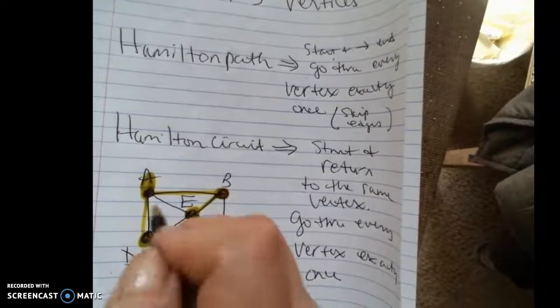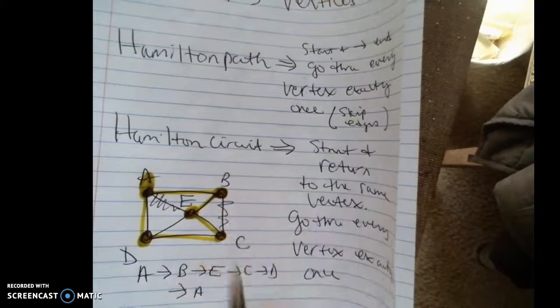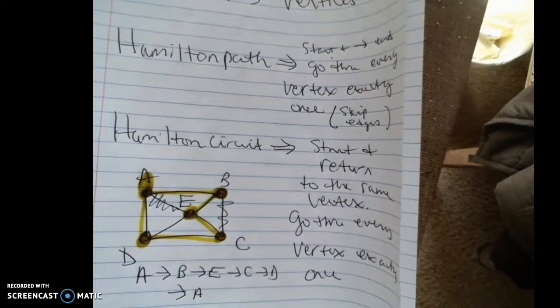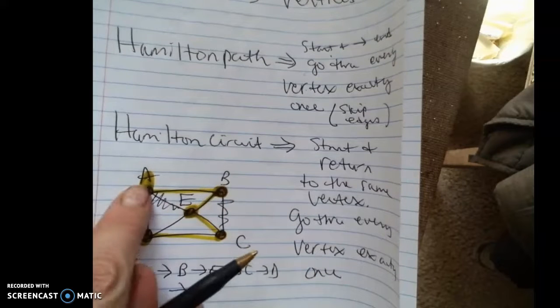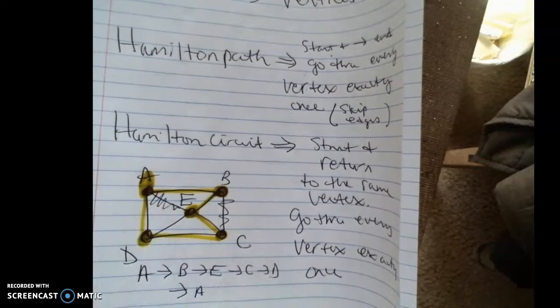And notice I missed some roads. I didn't go down that one, didn't go down that one. That does not matter. But notice I did not backtrack either. So you can't go like A to B to E, back to A over here. You can't do that, okay? You cannot go through a city more than once.